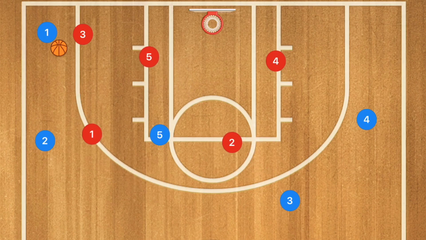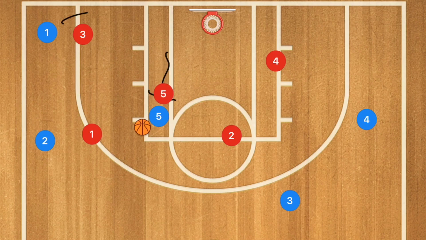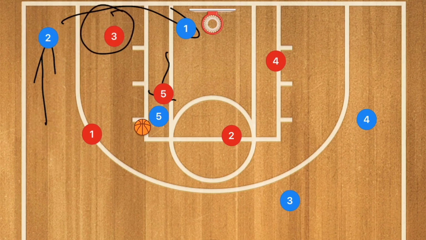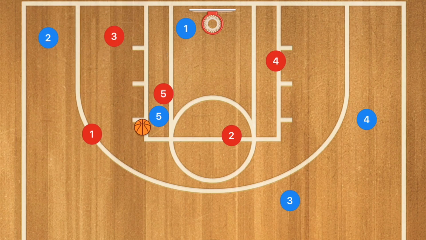But at this point, what we're most likely going to be seeing is a defense that is shifted like so. When this happens, what we would really like to see is some high to low post action. So we could have a pass to player 5, which would bring up player 5's defender, and we could have a cut by player 1. Now, if we could get player 2 to move down, player 3 is in a predicament as to which player to guard. Should he guard the cut, or should he guard player 2?